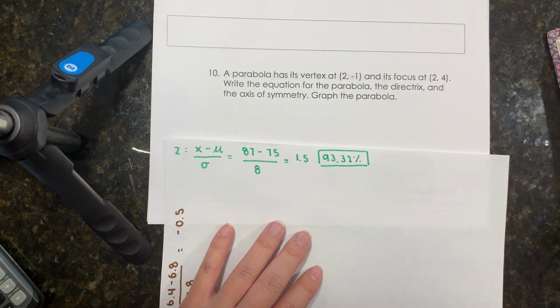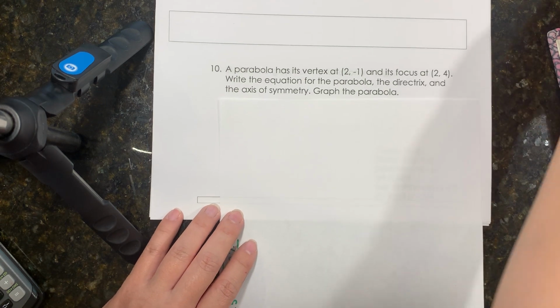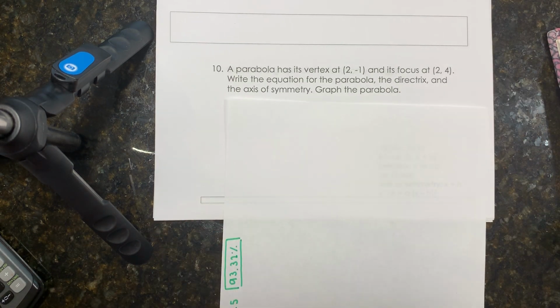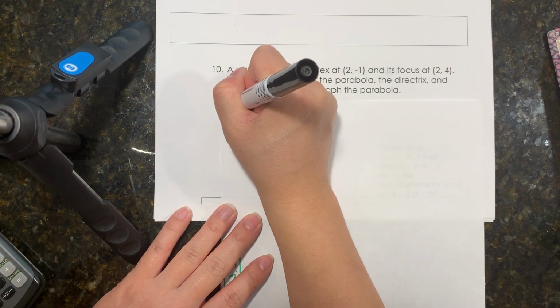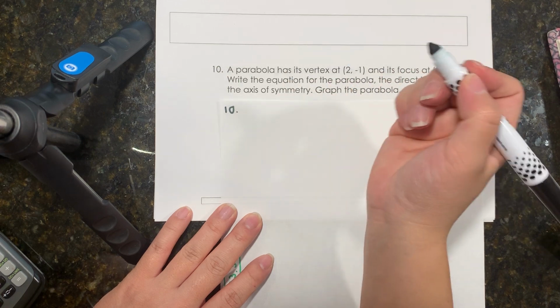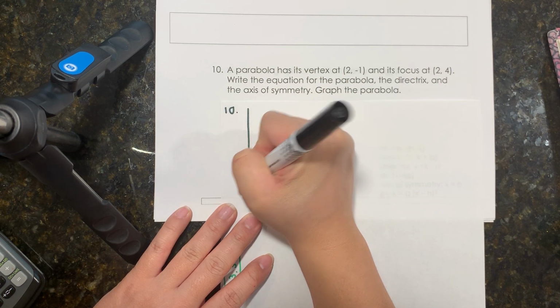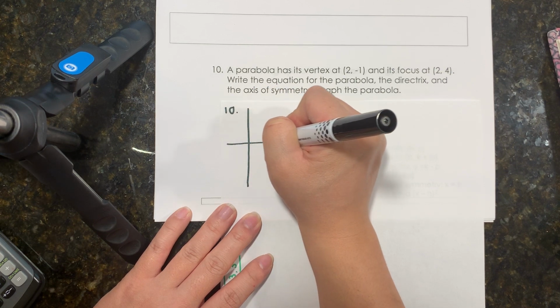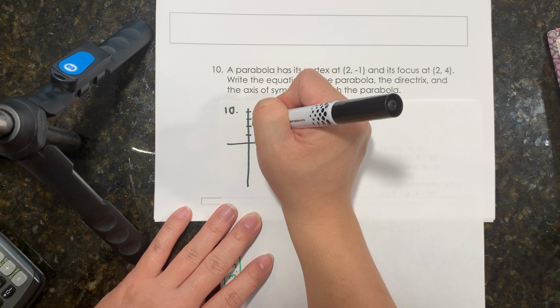Now we're going to start on number 10, and we're going to kind of work our way through a little bit of this lesson together. So for number 10, it says a parabola has a vertex at (2, -1), and its focus at (2, 4). So now what I'm going to do is I'm going to actually draw this. So 1, 2, 3, 4.